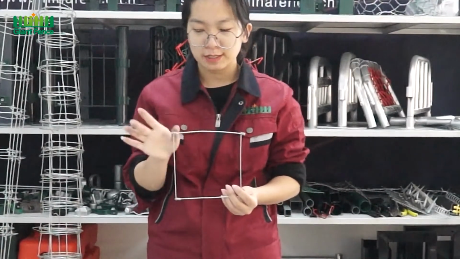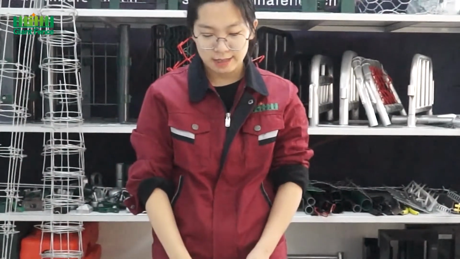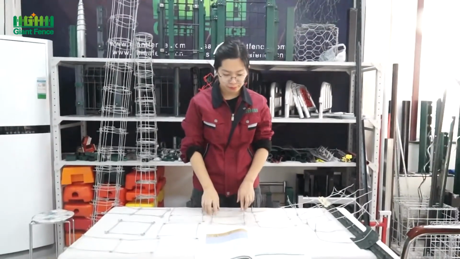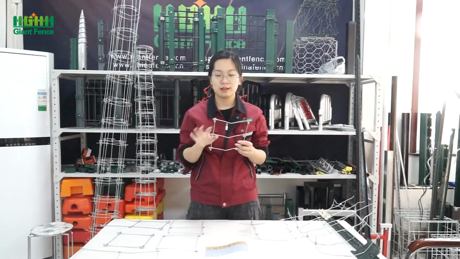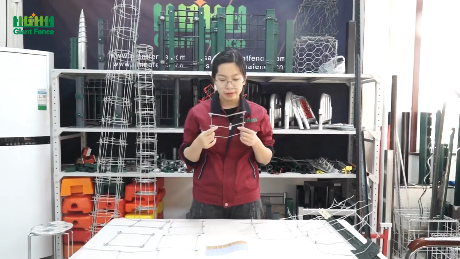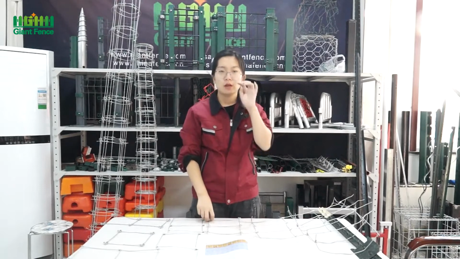If you need it, you can send us your size. If you need the height is 1 meter or 1.2 or 1.4 meters, then I will send you the quotation. And for the packing of the foam fence, we will put it on a metal pallet or wooden pallet. Then loading is very easy.